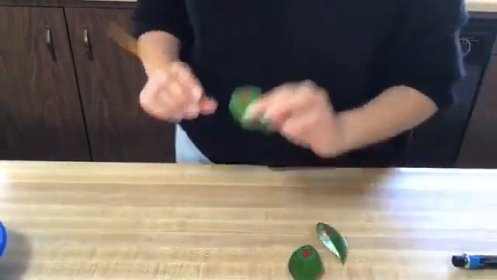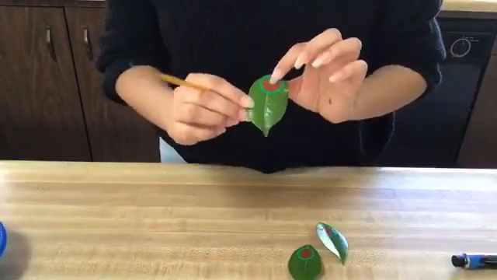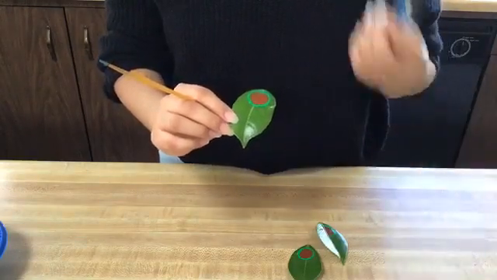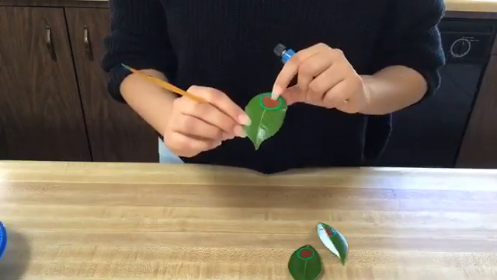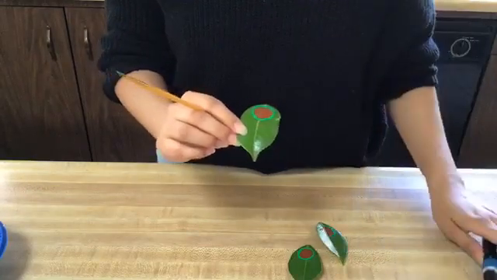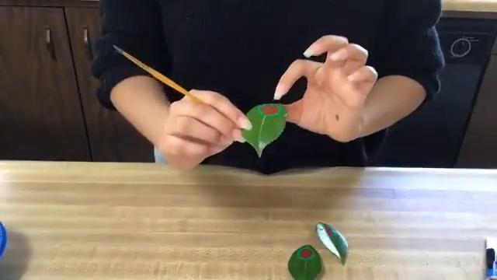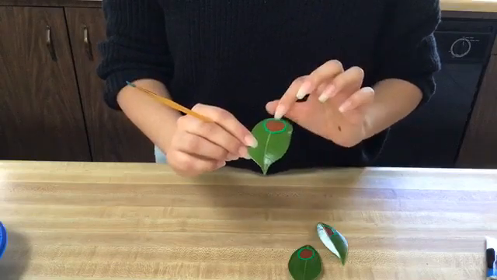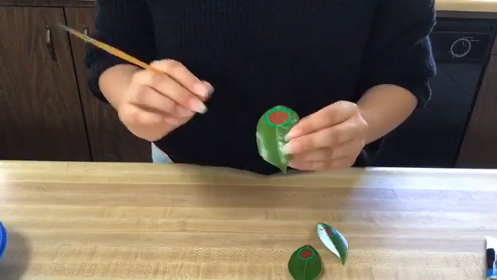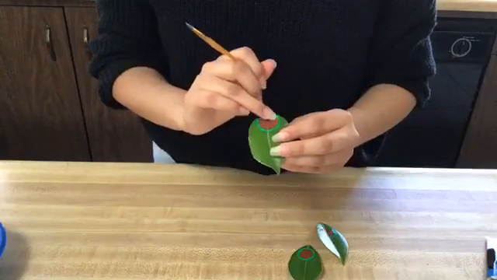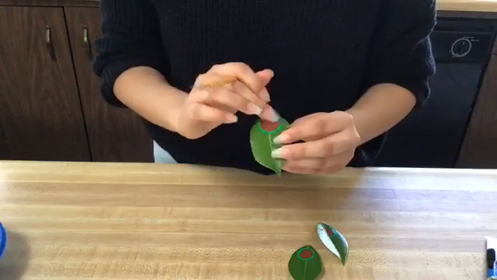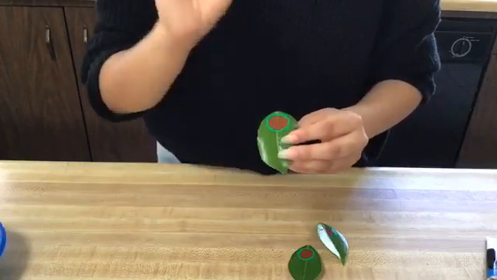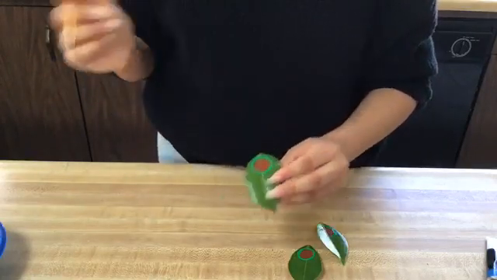And what we're going to be doing is painting a smaller circle on top of our brown circle. And make sure you do not cover the entire brown circle with blue paint. We want it to be visible. So the blue circle must be small.